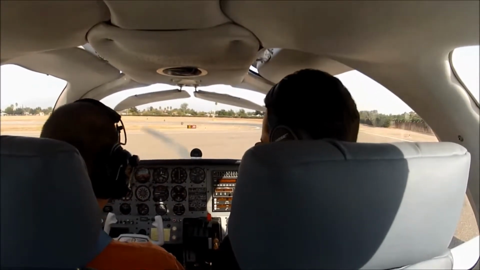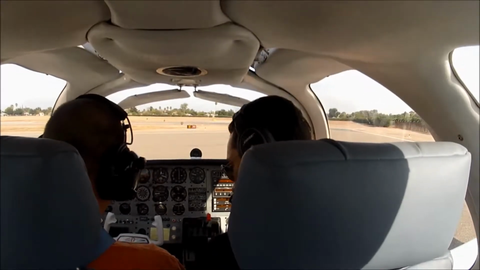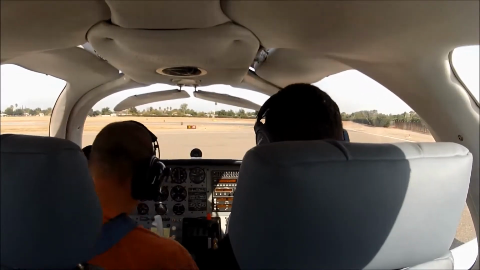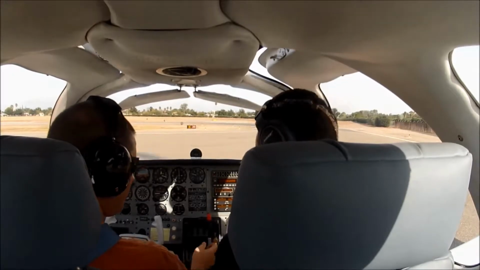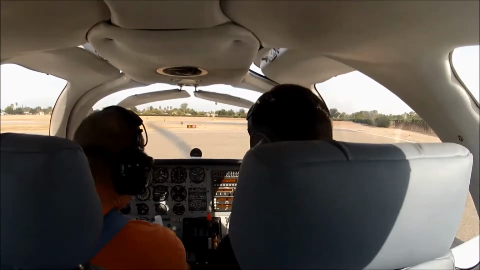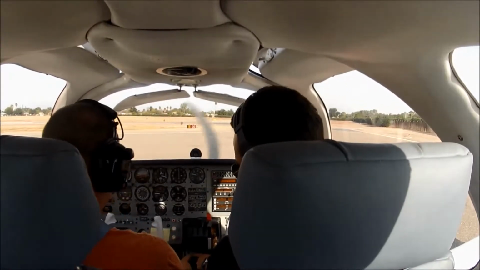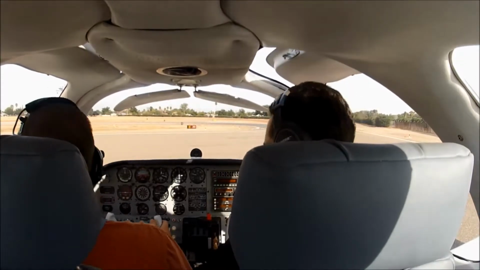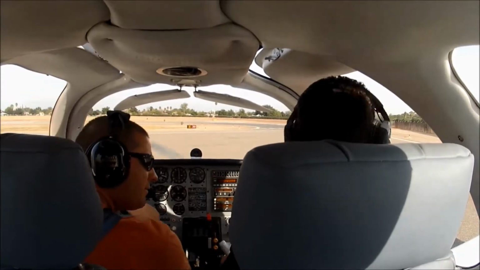Okay, so let's go ahead and go over the run-up. I've got the brakes on. Yep. Fuel selector is still set to on. The trim is up. Trim is right there. Yep, set for takeoff, so you got the TO for takeoff. Yep. Flight controls, aileron left, right.